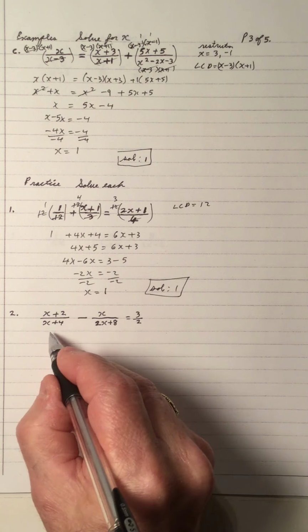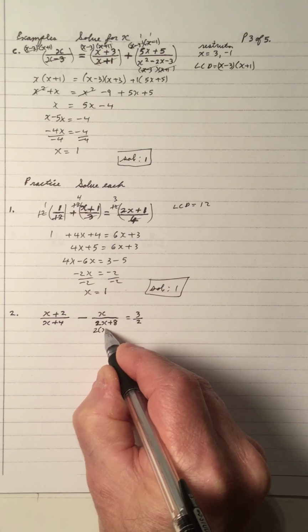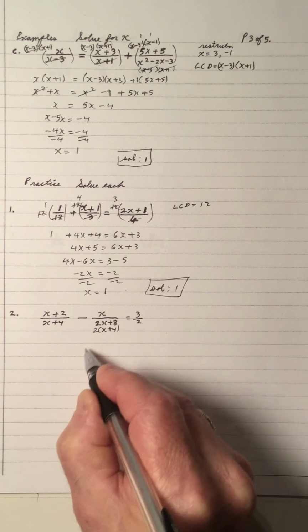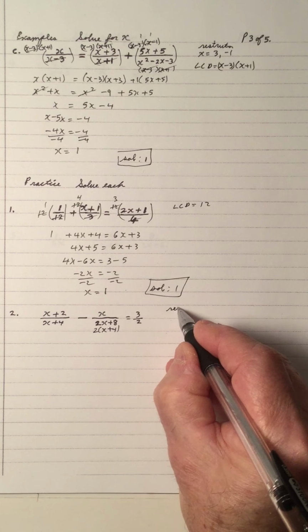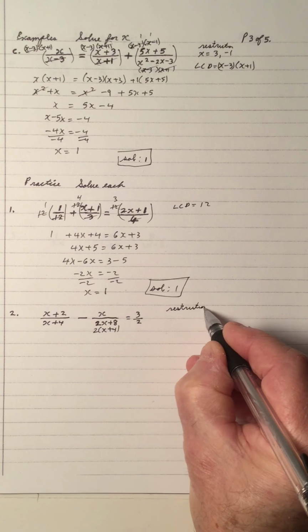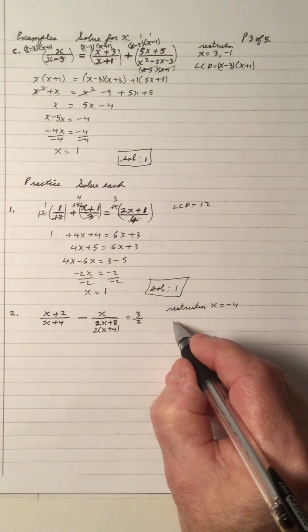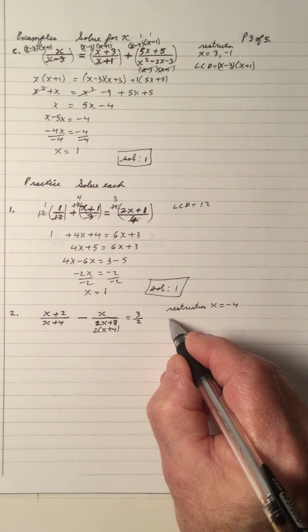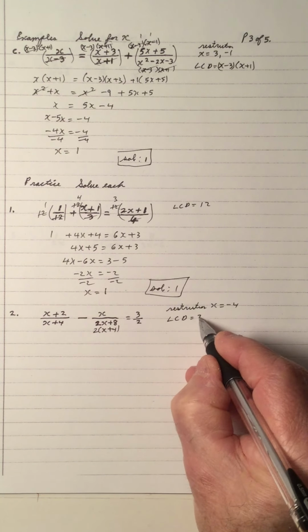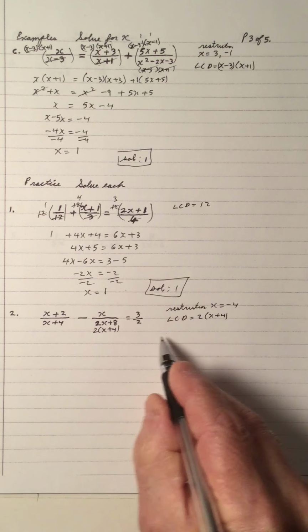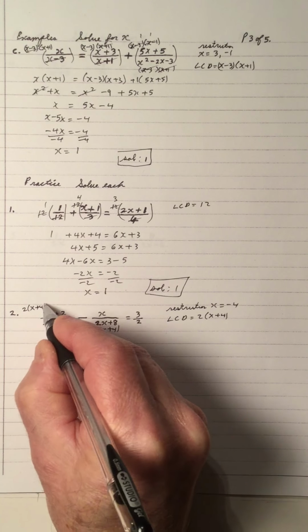Now, we have to make sure the denominators are factored. So, without rewriting this, I'm going to make this 2 times x plus 4. I'm going to save myself time. So, the restriction is x equals negative 4. Negative 4 will give me a 0. So now we got the restrictions done. What is the LCD? So the LCD is, we have to have a 2 and an x plus 4. So that means we multiply this fraction here by 2 times x plus 4.